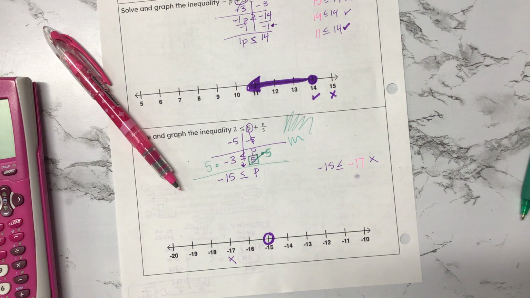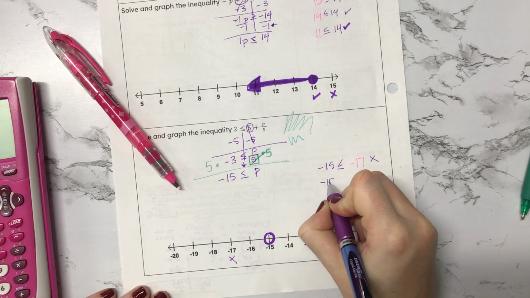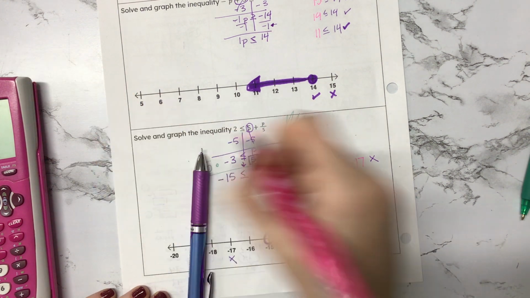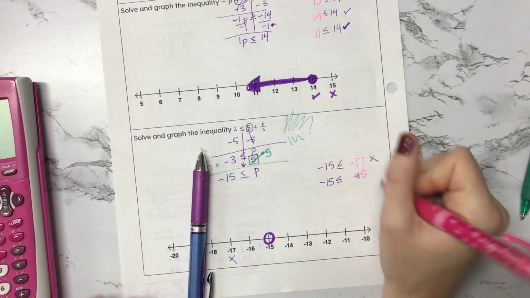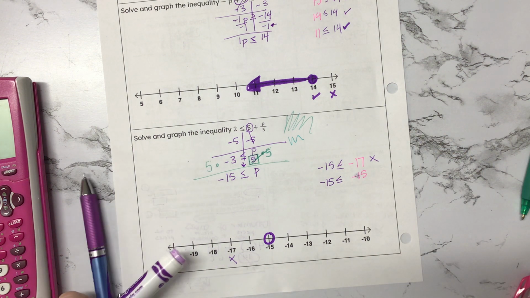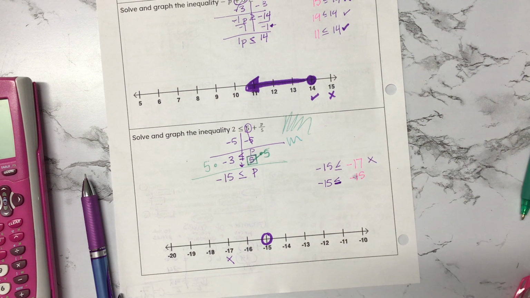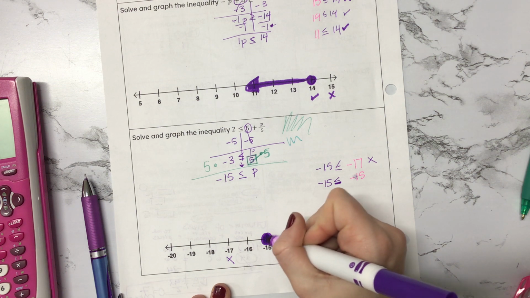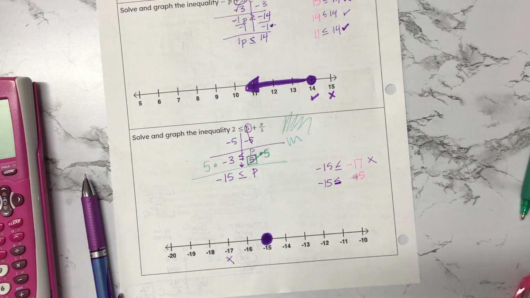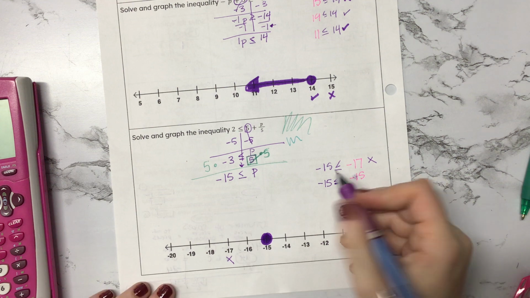We're going to pick our point itself. Is negative 15 less than or equal to negative 15? Yes, they're equal. Okay, so that equal to part covers me. So I get to color in my circle. And we're going to pick one point to the right.